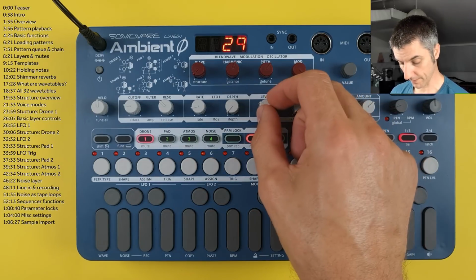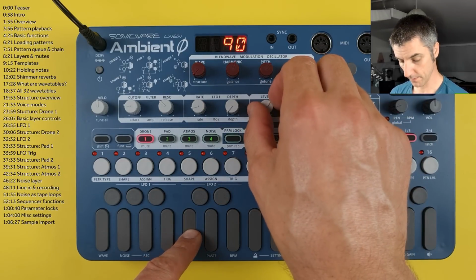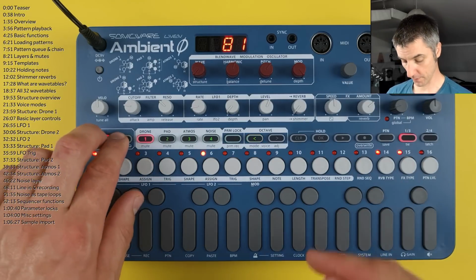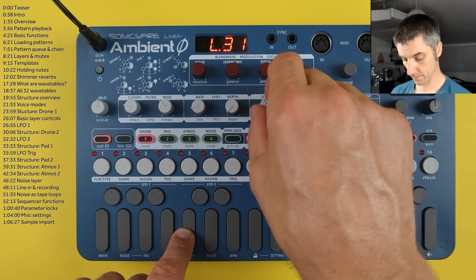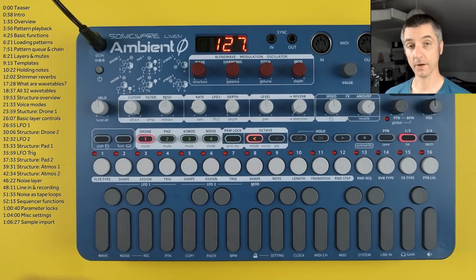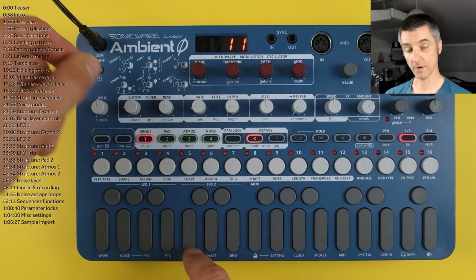We've got a level here, which controls the level of this layer. Below that is pan, so we can pan it from left and right. And then we've got a filter. By default, it's set to a low pass type with resonance for the filter.